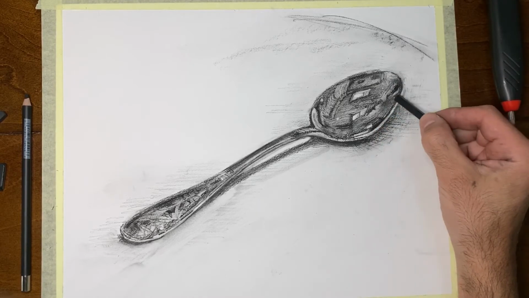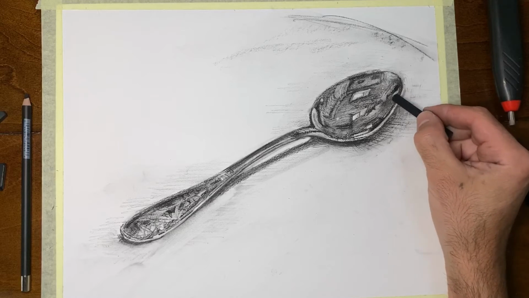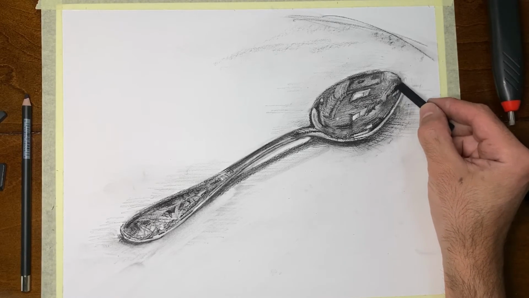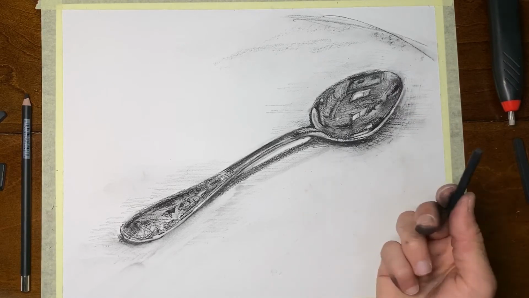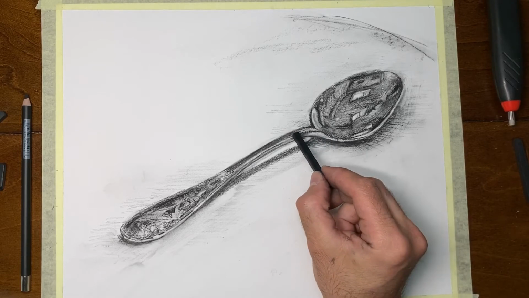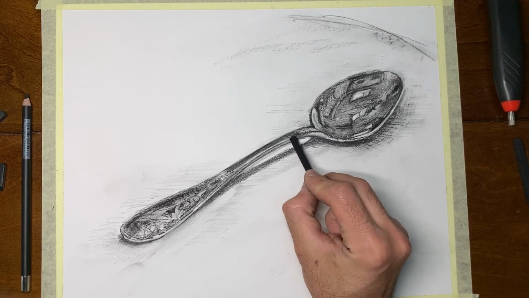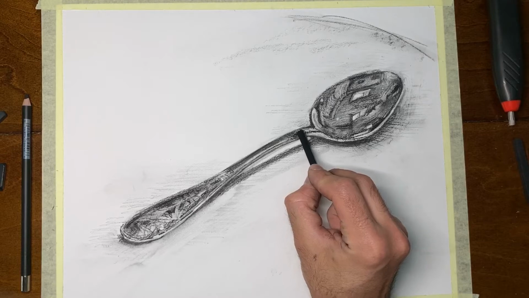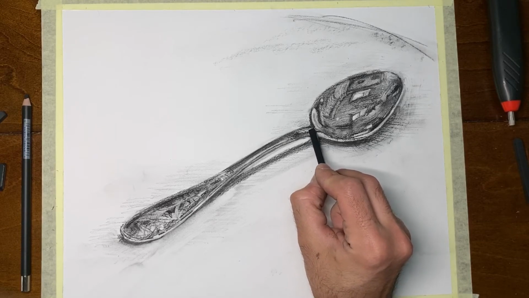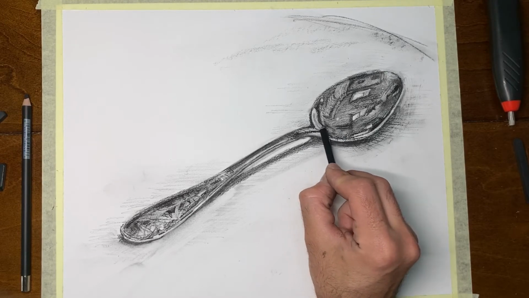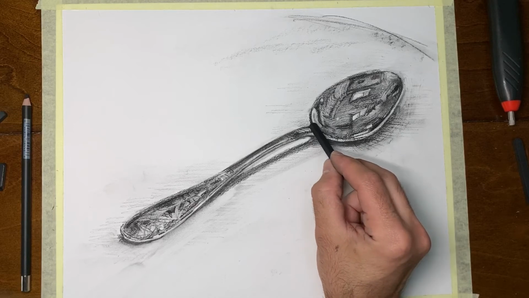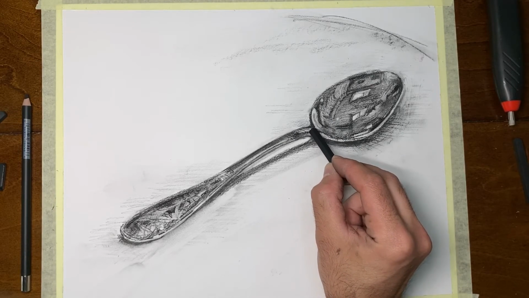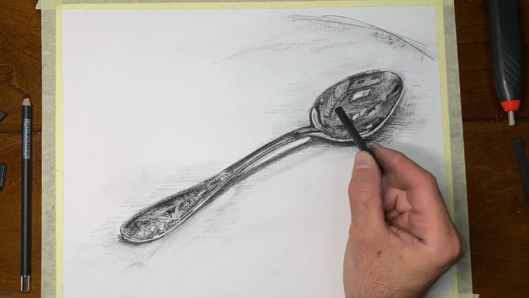Okay, so I'm using the sharper edge now of my charcoal to go really close in there and get some of the finer details established. I'm gonna unify throughout here because I don't see too many different values throughout this part of the handle. So I don't want it to be jittery with a bunch of different marks.